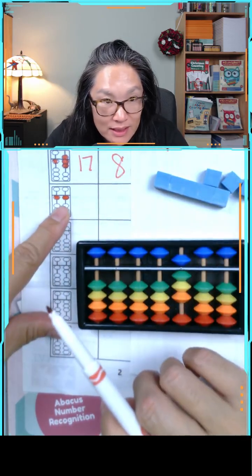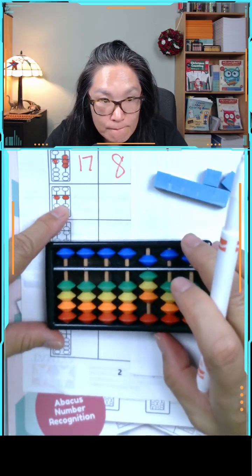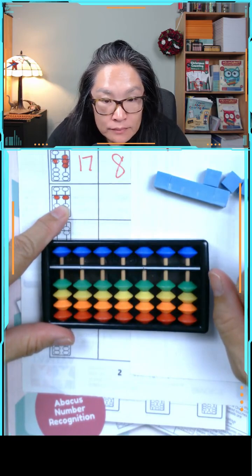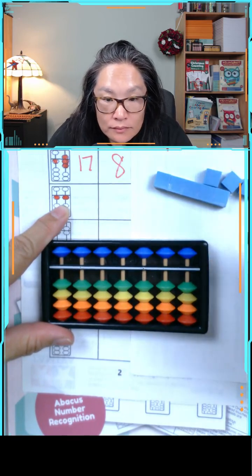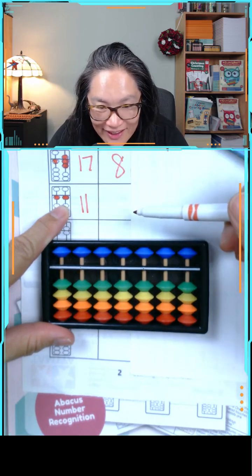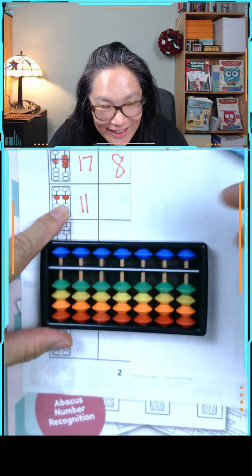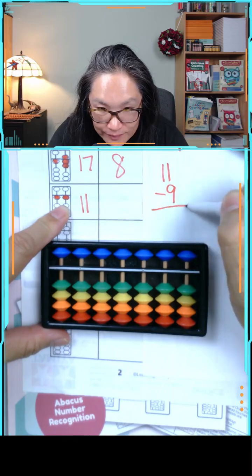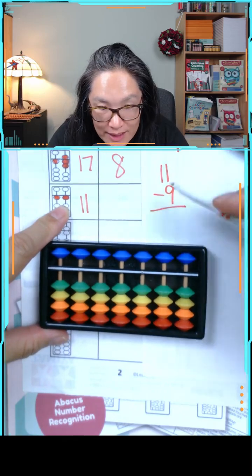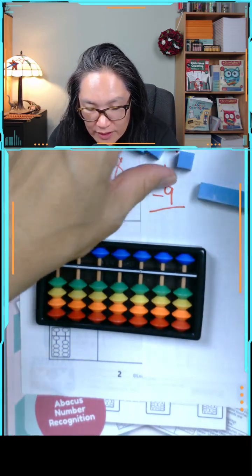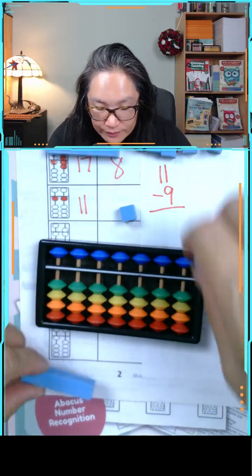So what number is this? What number is that? 22? No, 11. Thank you, Carrie. It's 11. So what's the question? The question is 11 minus 9, right? So 11 minus 9, again, what are we going to do? We have 11 on the Abacus. 1, 5, 6, 7, 8, 9. And then we have 11.